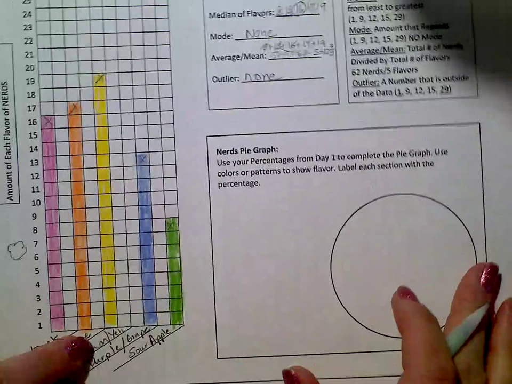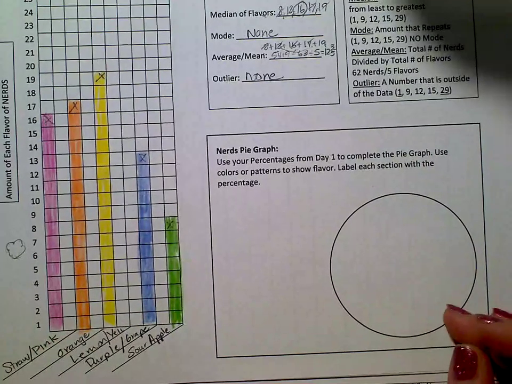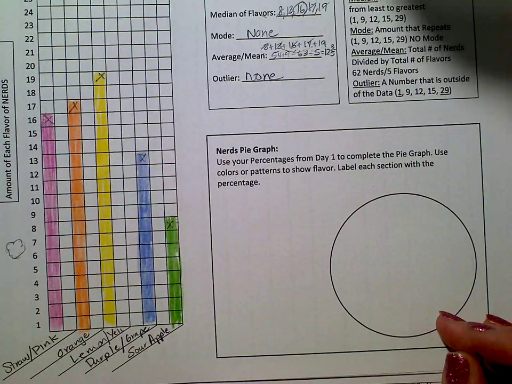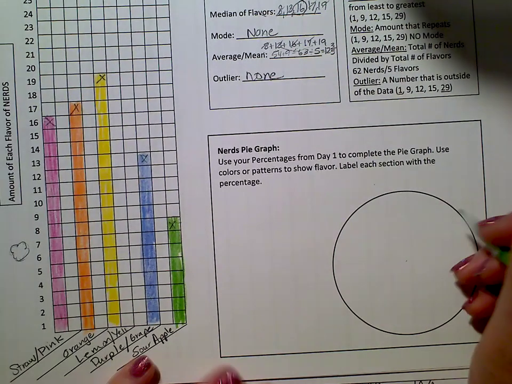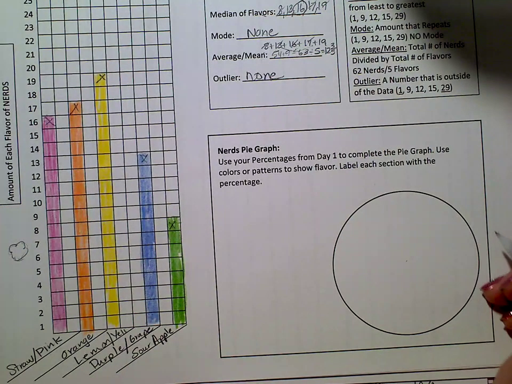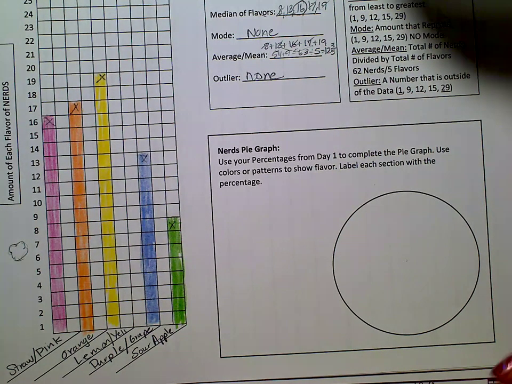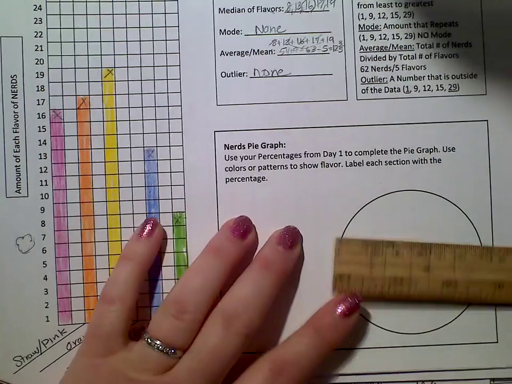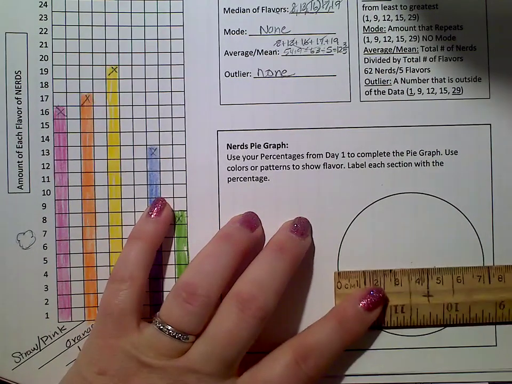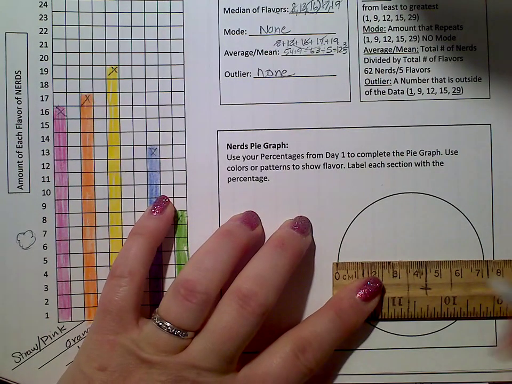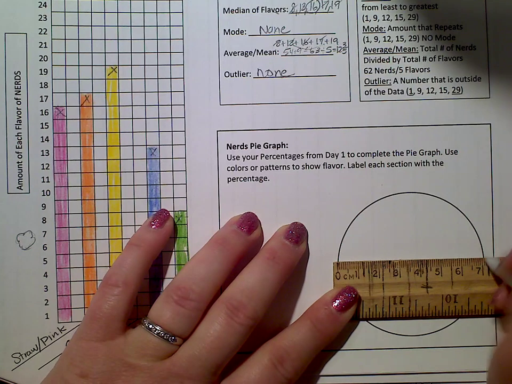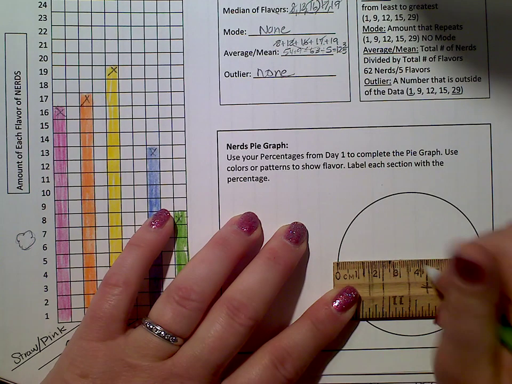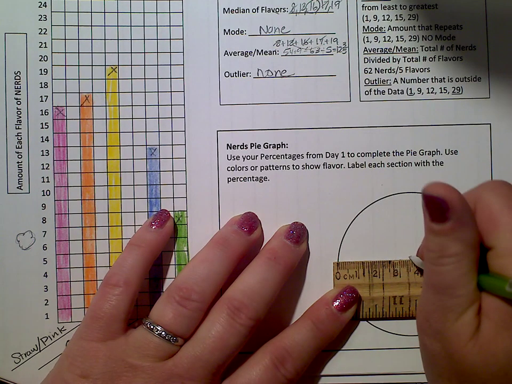Now, this is the part that gets interesting. Okay, so remember, when you're doing your data on your pie graph, you always start from the center of your circle. And finding your center, there's a lot of ways to go about this, but this is a 7 centimeter circle, so half of 7 is not 4, because that would be 8, but 3.5.